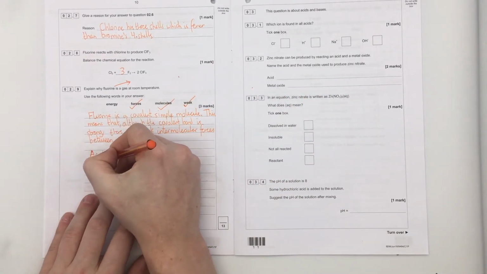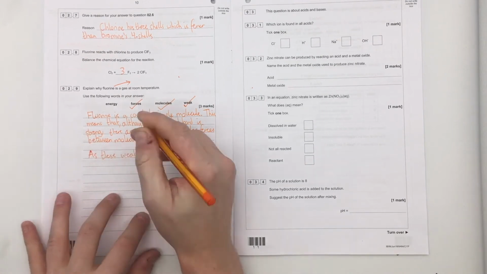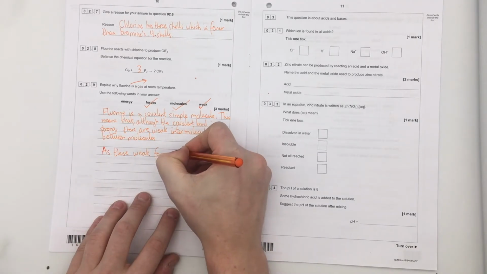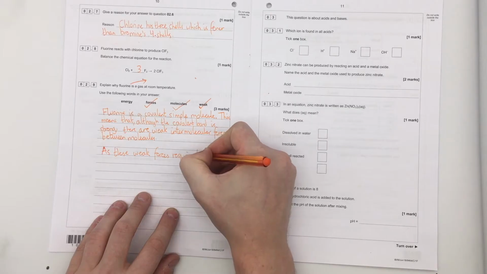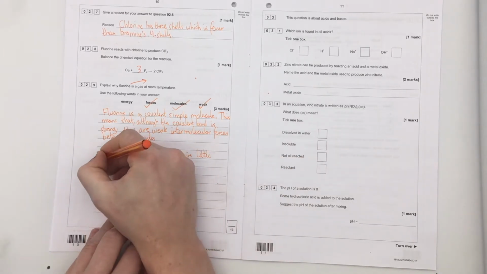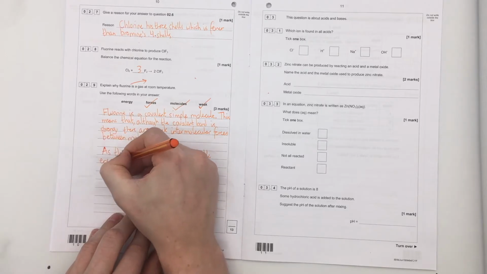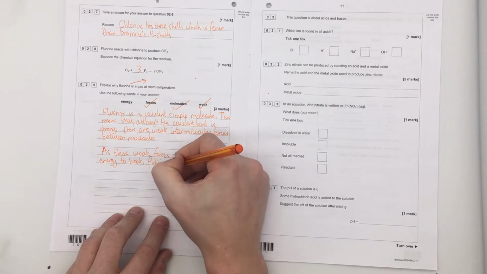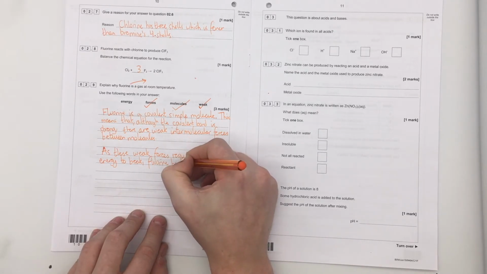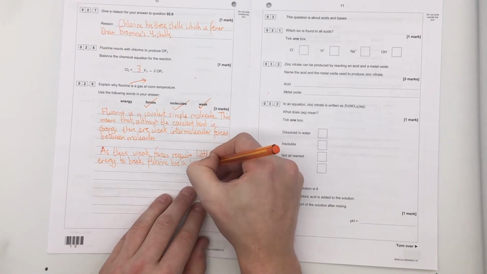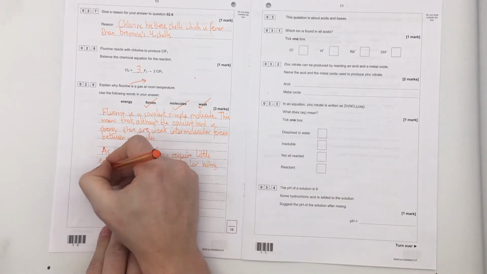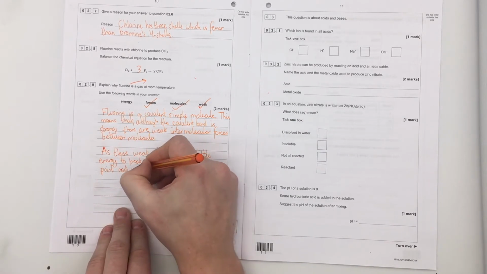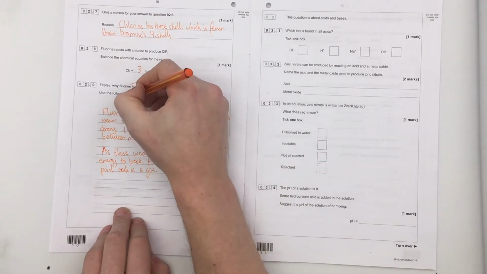As these weak forces require little energy to break, fluorine has a low boiling point and is a gas. Okay, so I've used all those keywords.